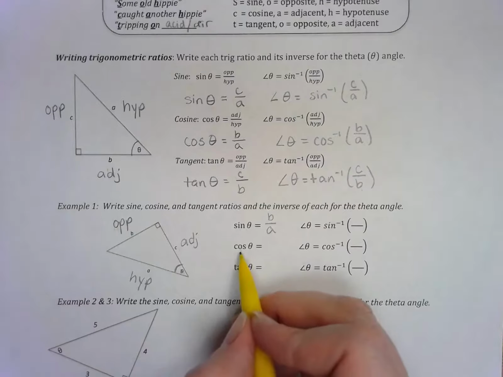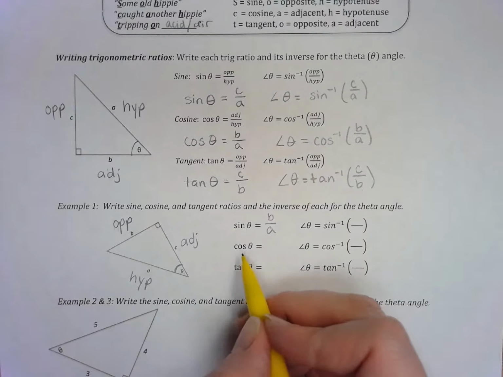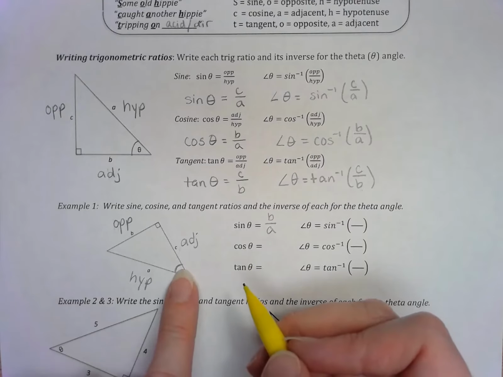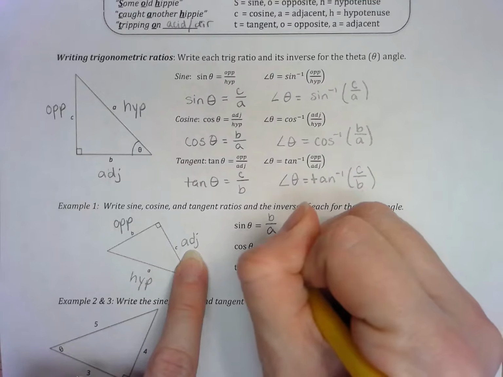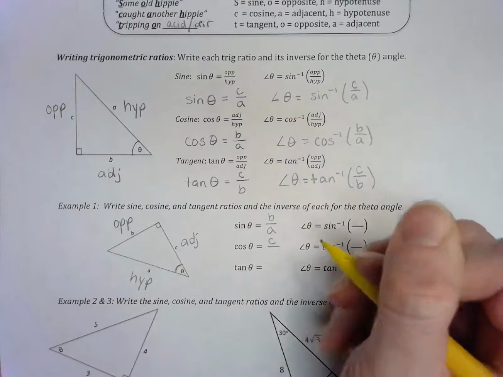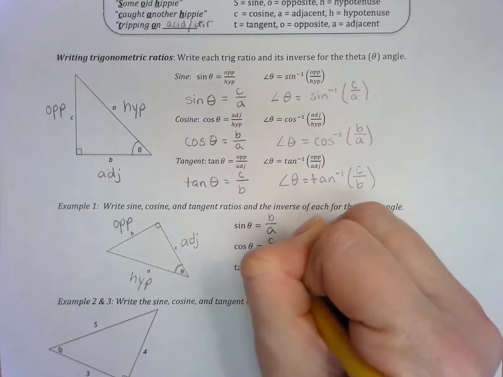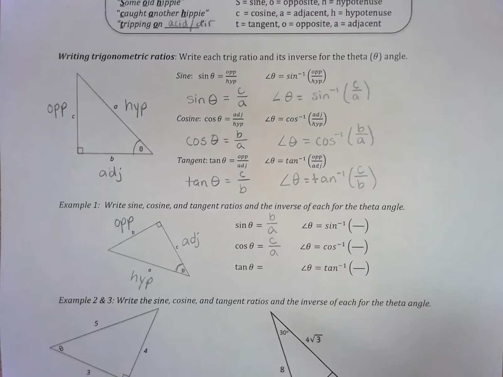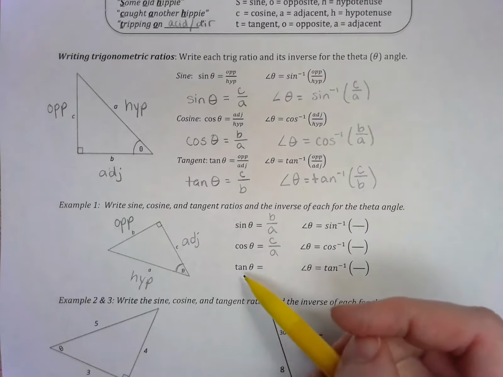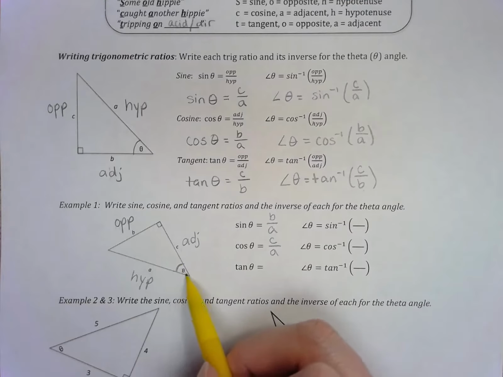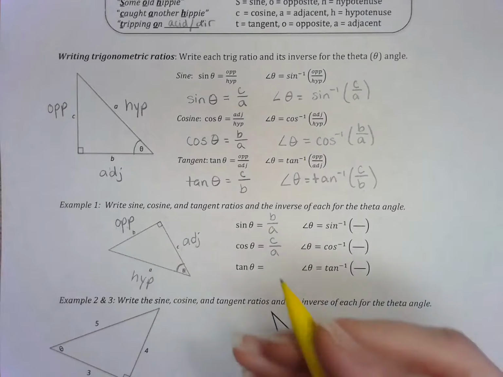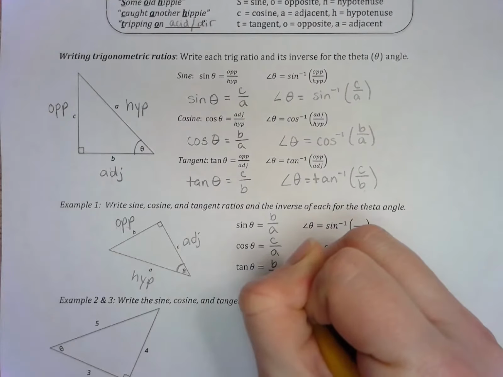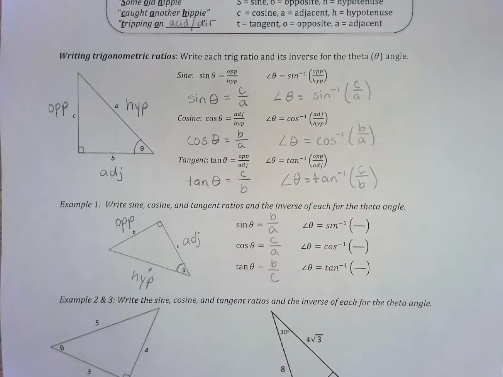For cosine it's "cah": another hippie. So again from our theta angle, "cah" is adjacent over hypotenuse. Some old hippie, caught another hippie, tripping on acid. So at our theta angle, tripping on is opposite, acid is our adjacent, so that's B over C.